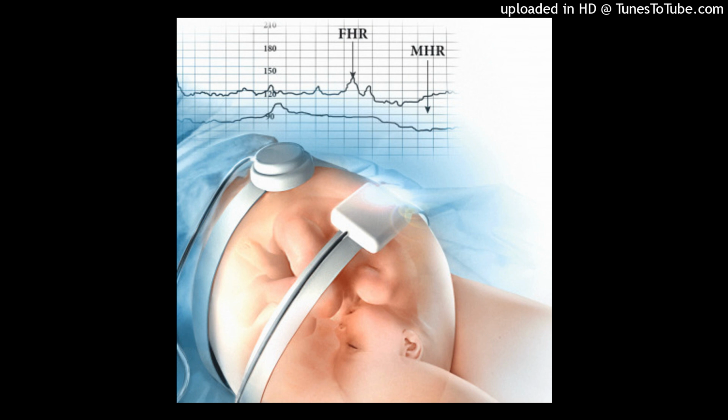Sinusoidal patterns are excluded from the definition of variability because this pattern is characterized by FHR fluctuations that are regular in amplitude and frequency. This pattern appears as a visually apparent, smooth, sine wave-like undulating pattern in the FHR baseline with a cycle frequency of 3 to 5 per minute that persists for 20 minutes or more.